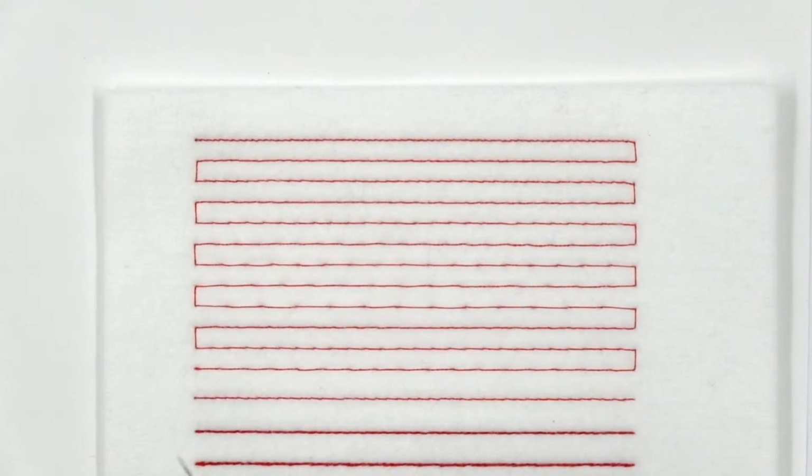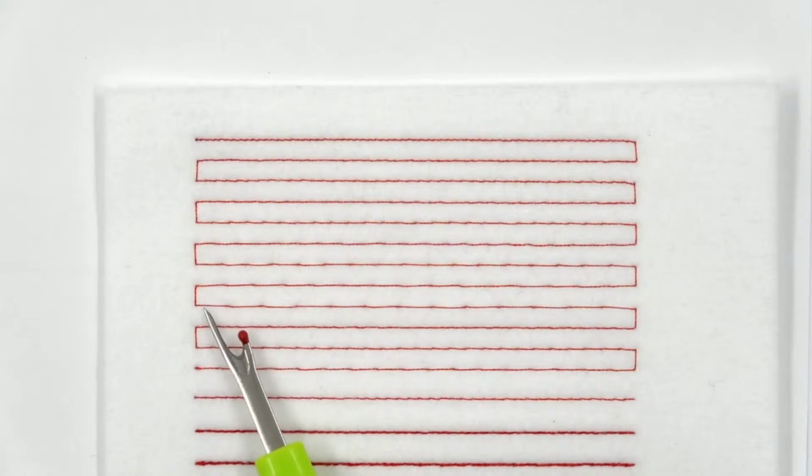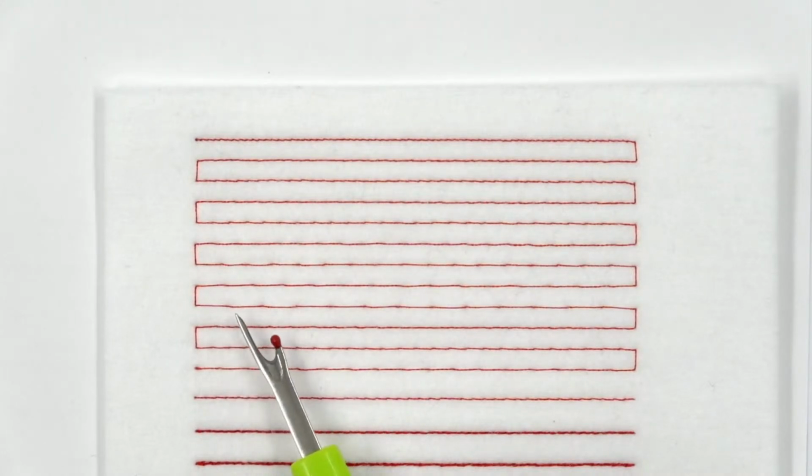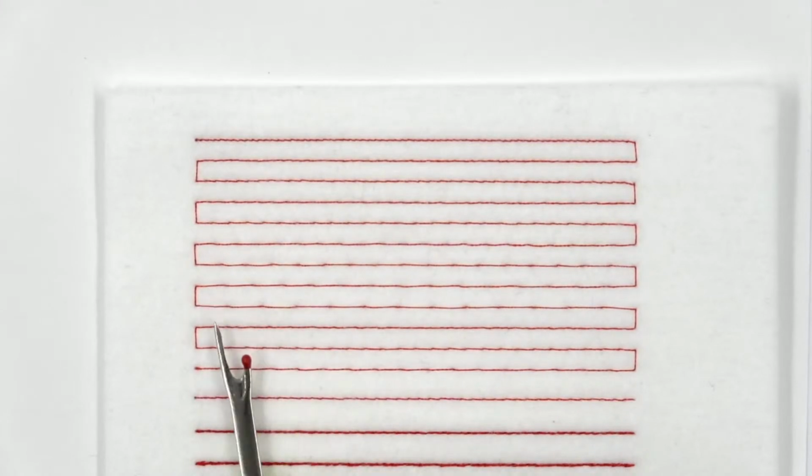This long one here, you can see that 8 millimeter. You can compare this 8 down below with a 2.5. One 8 millimeter stitch equals about 3 of the 2.5, just a little above. But by the time it pulls, they're about 3 stitches.